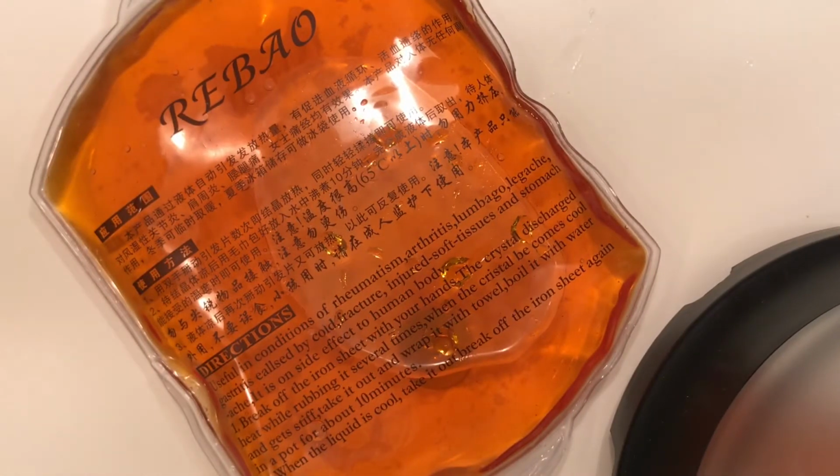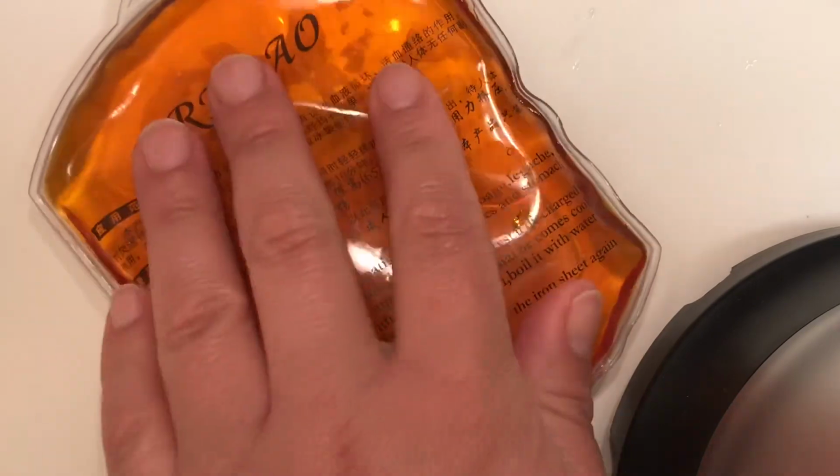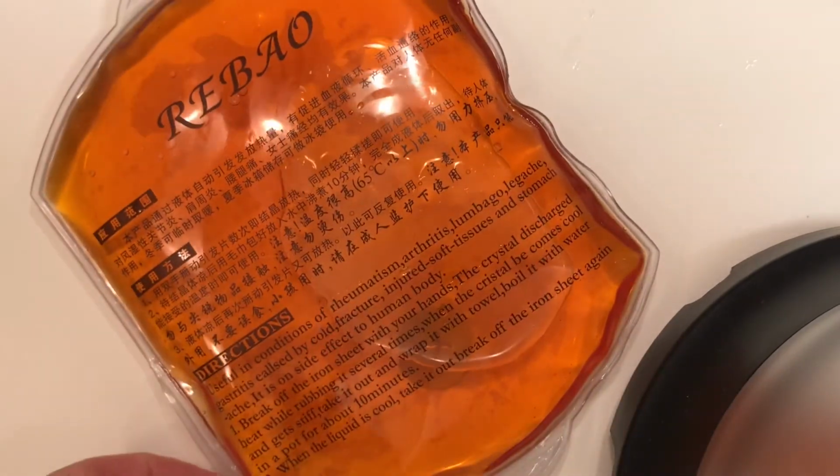So the last thing before we wrap this up, I want to show you a practical application of a supersaturated solution. What you guys are looking at here is a heating pad. It's one of those things like in the winter where you put it in your pocket and you have something warm to hold between your hands. The liquid inside of here is a supersaturated solution.